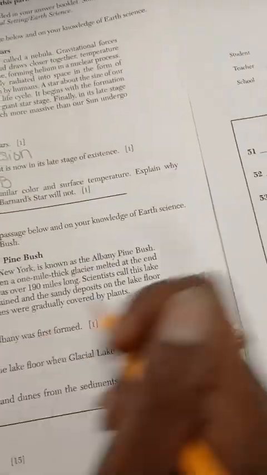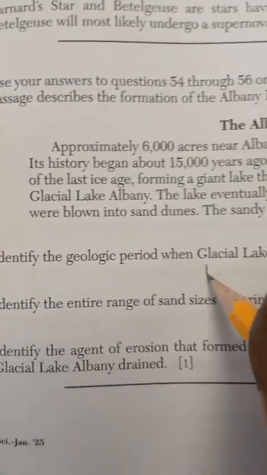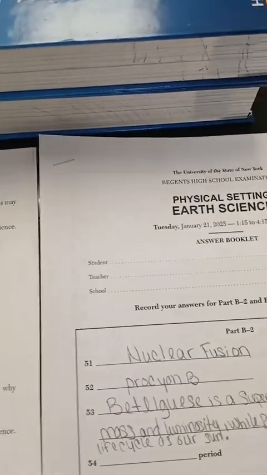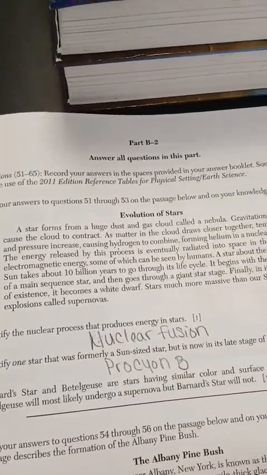All right, so I'm going to go ahead and write Quaternary on my answer sheet. And yes, I might be a teacher, but let's see, how do you spell that correctly? Quatern. Good morning.